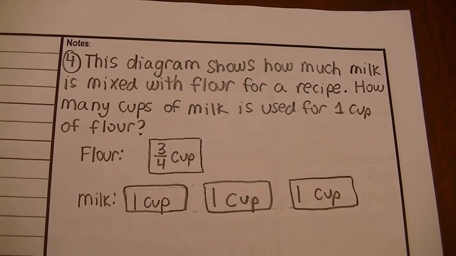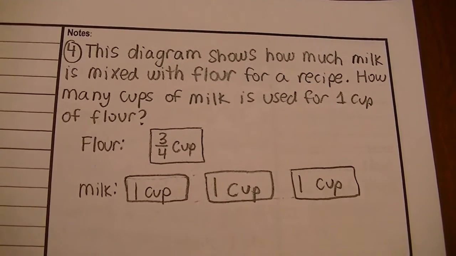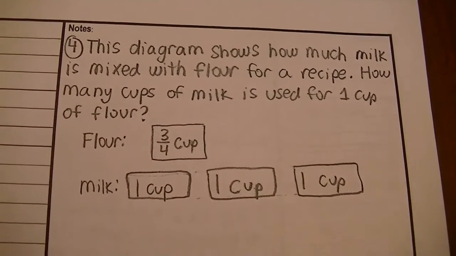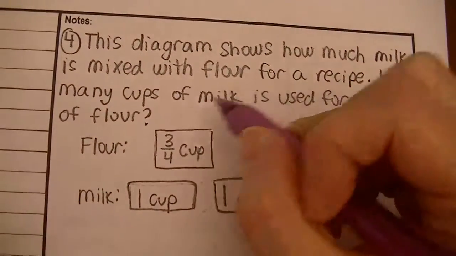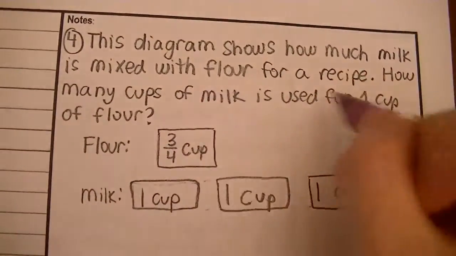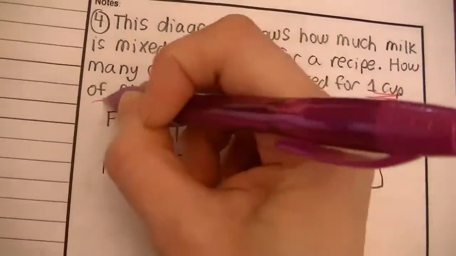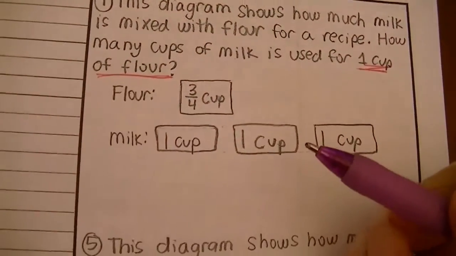The next example says, this diagram shows how much milk is mixed with flour for a recipe. How many cups of milk is used for 1 cup of flour? And again, this example does not deal with cost, distance, or time. So your little hint is to look at that last sentence, the question. How many cups of milk is used for 1 cup of flour? So right there, I see 1 cup of flour. So that implies, hey, I need flour on the bottom, the cups of flour.